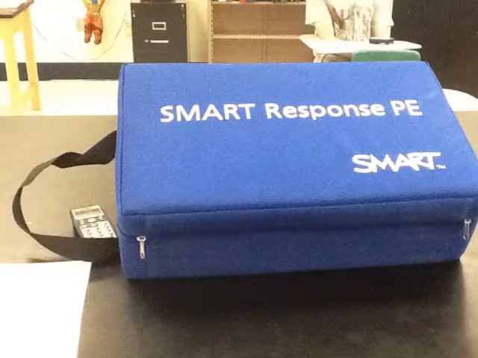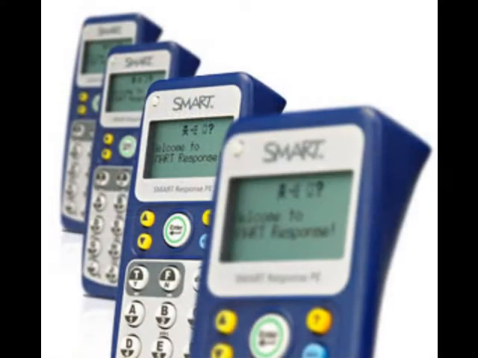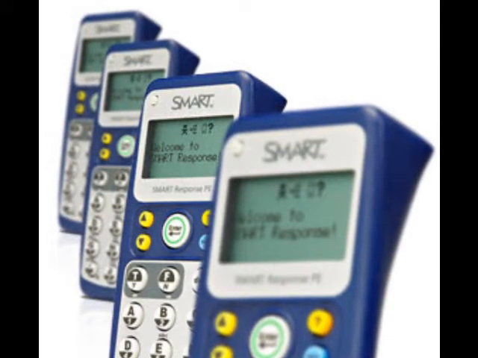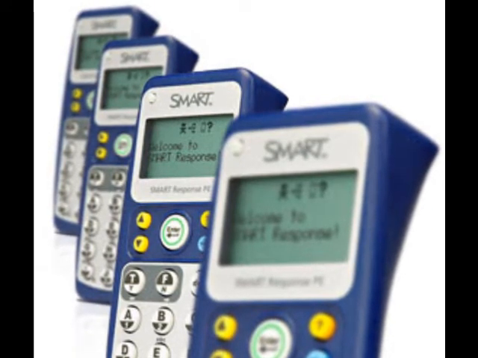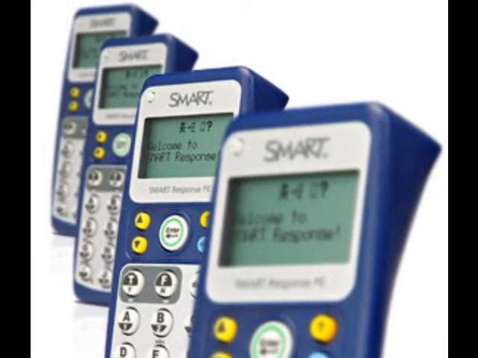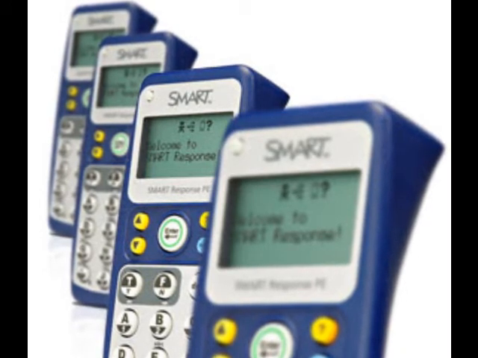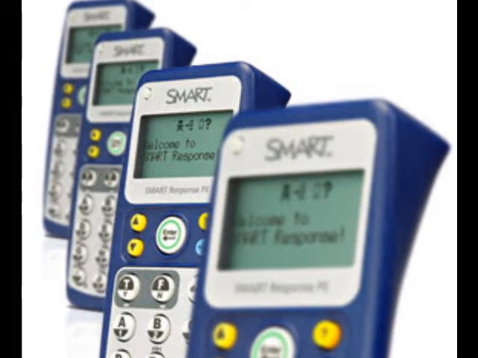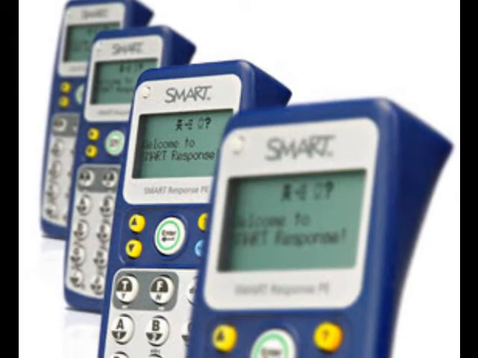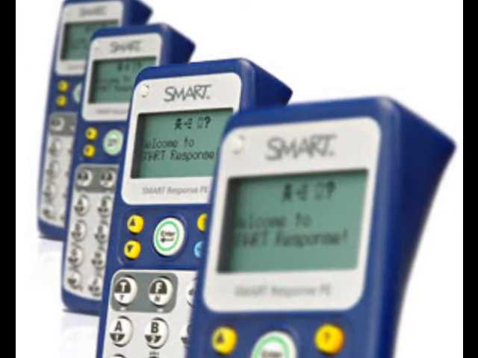Each clicker is really compact. They're very easy for the students to use. And just by typing in a letter, students can actually answer multiple choice questions. They can answer true, false, and they can even answer short answer on here. Their answers are directly recorded through the software program, and it also allows the instructors to instantly see what the student answered and to analyze all the data right away.